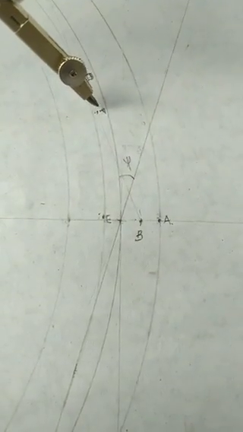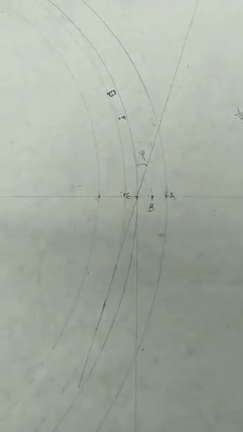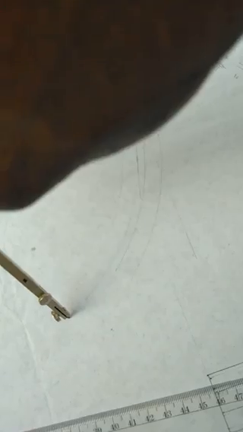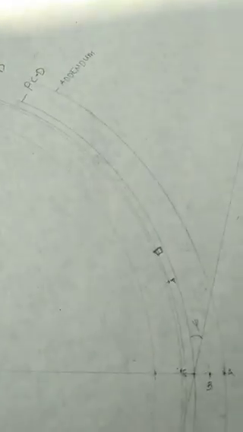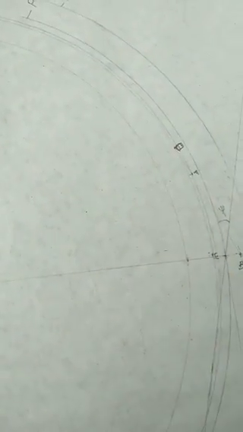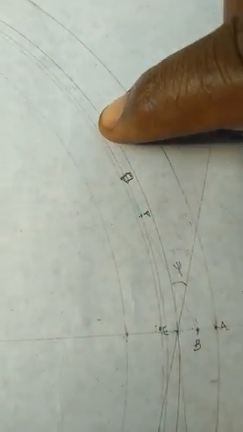Then I'll place my compass from this point of reference, straight down to F, to draw an arc like this. Can you see? You draw a line straight down to F to get an arc. I'll cut through F. Can you see the thickness of the line?